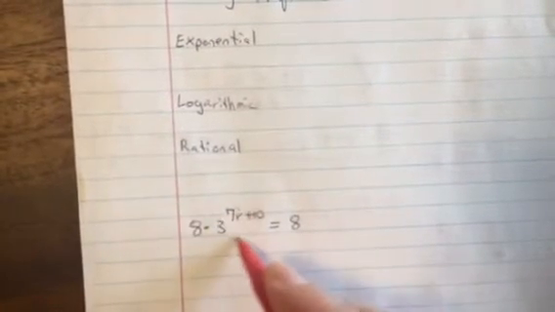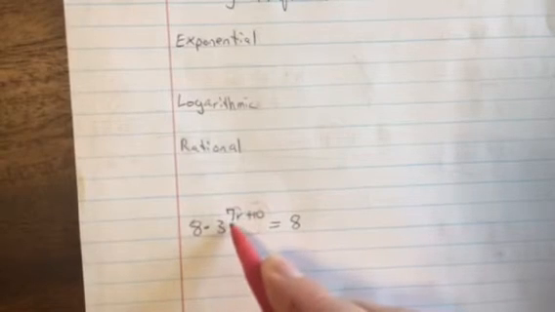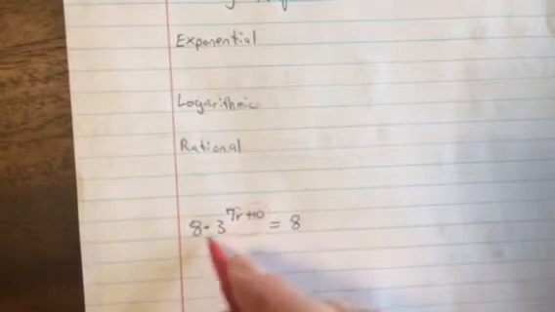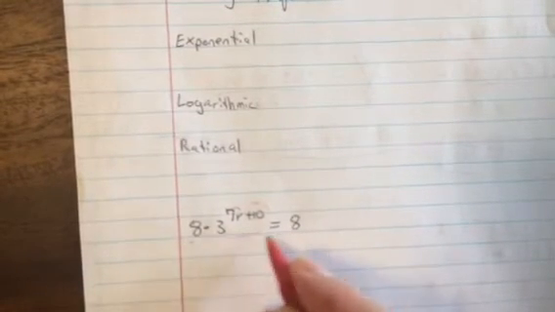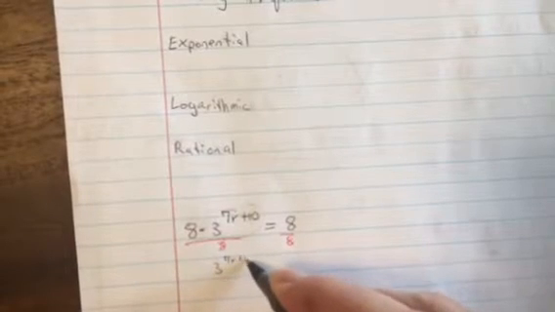The first step of these is to get the exponential portion by itself. The reason we need to do this is we can't multiply before doing exponents because of PEMDAS. So we need to get rid of anything else that's there. So in this case, the exponential is getting multiplied by 8, so we divide by 8 on both sides. And multiplying by 8 and dividing by 8 cancel each other out, they're inverses. So we get 3 to the 7r plus 10 equals 8 divided by 8 is 1.